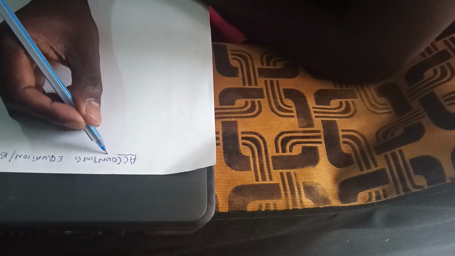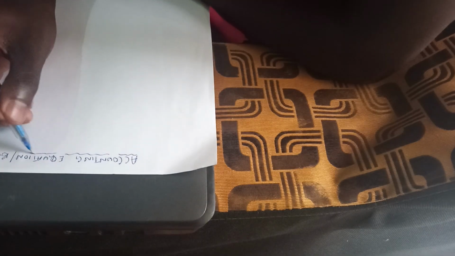As we see the heading, we are going to study about the accounting equation. The accounting equation is also known as the bookkeeping equation. Whenever you see bookkeeping equation, it is the same as accounting equation. The accounting equation is a topic in financial accounting, what you can call fundamentals of accounting.